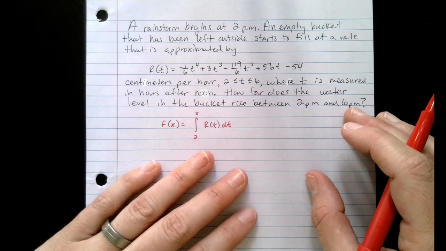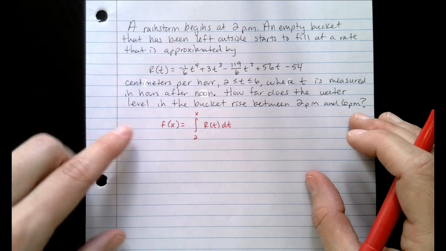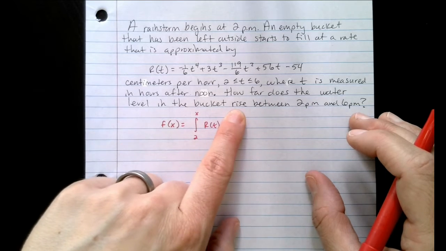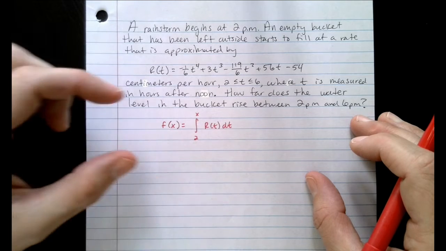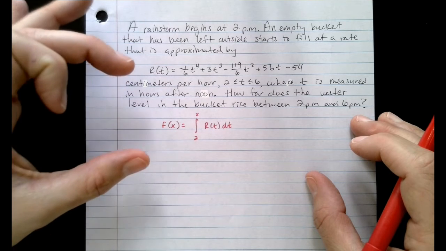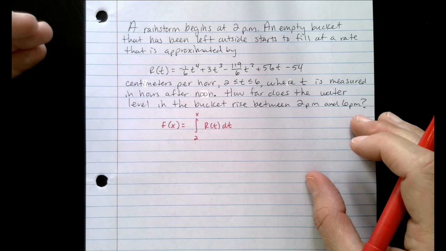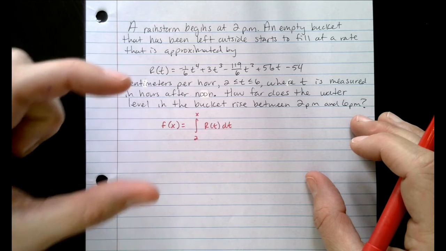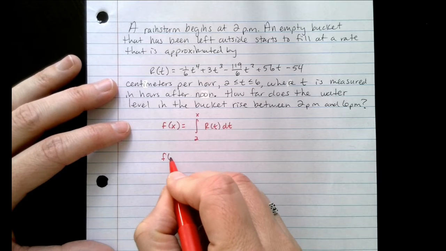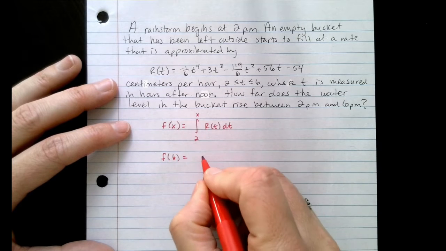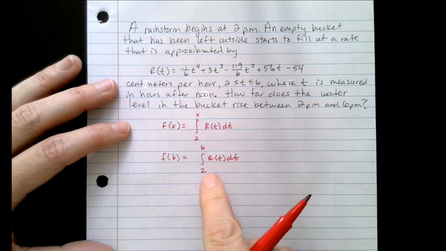So in this particular case, what am I actually looking for? I'm looking for how much the water level in the bucket rises from 2 to 6. So I want to know how much changed only on that time interval. It's not asking how much was in there in the beginning or how much total is in there. It's just how much change happened. So essentially what it's asking for now is f of 6. So that would be the integral from 2 to 6 of my rate function right here.